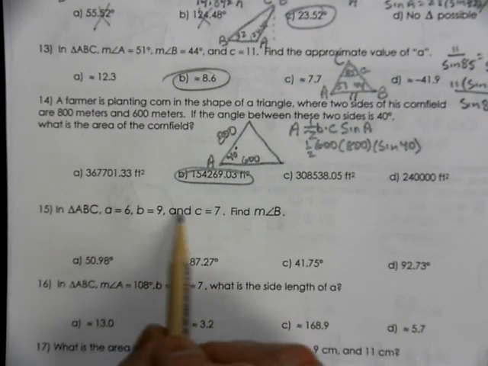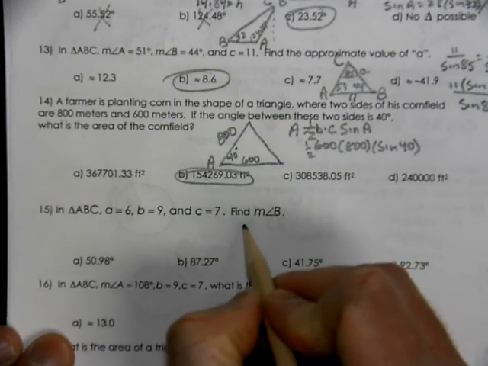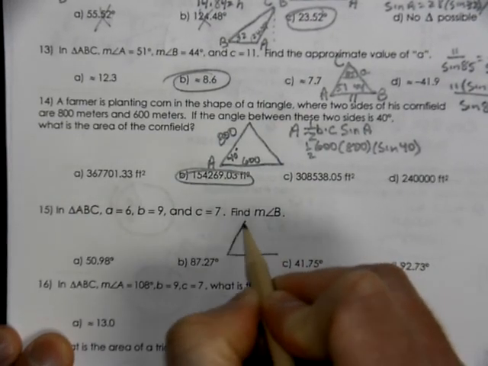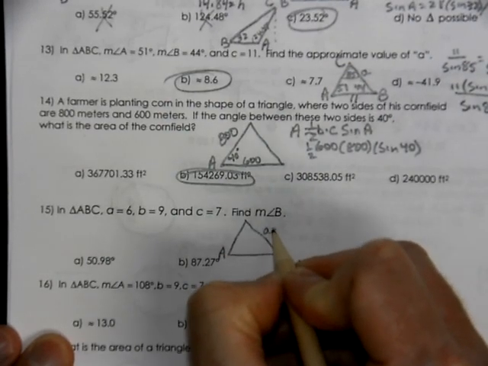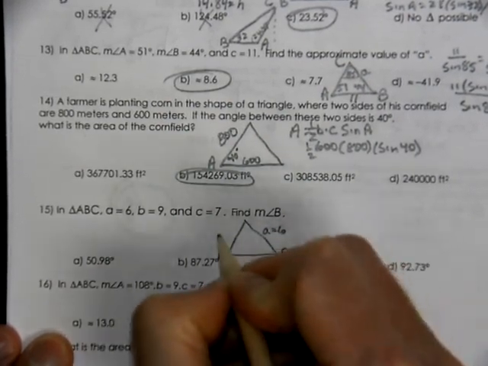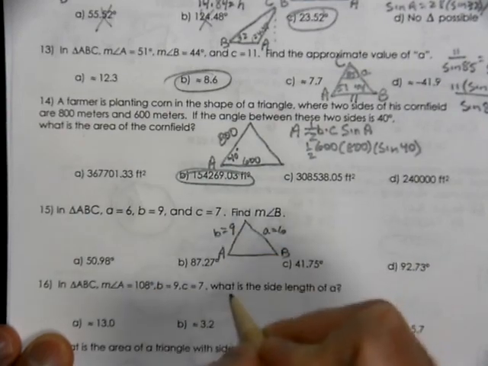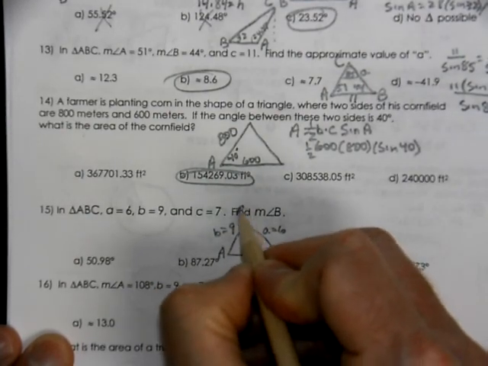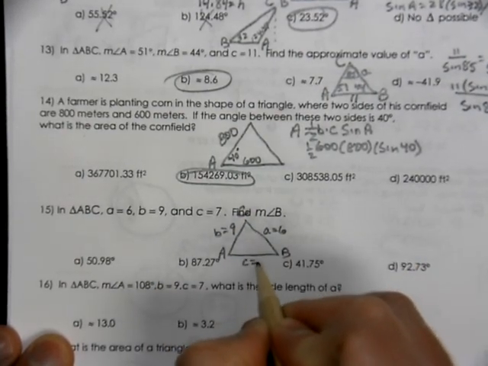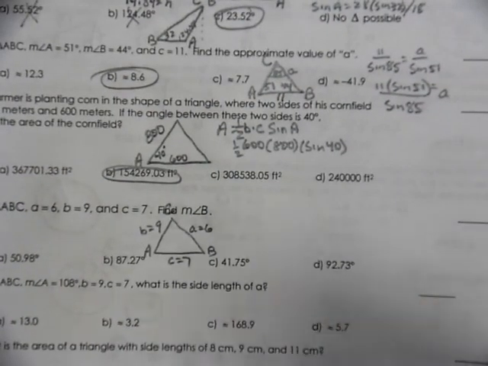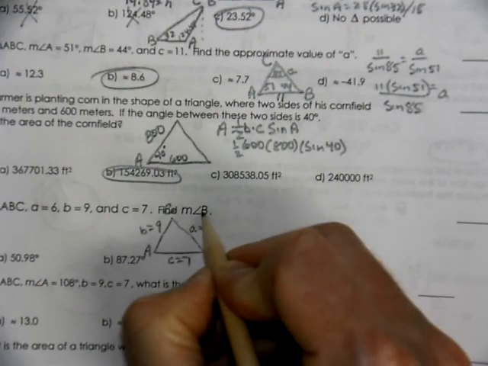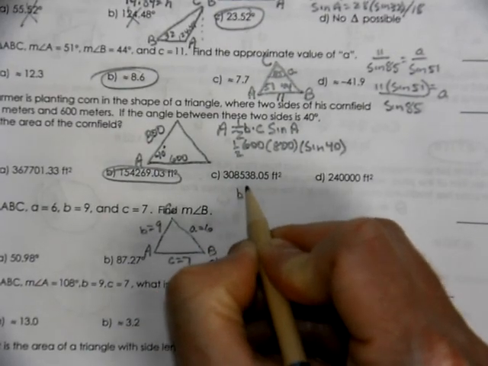In triangle ABC, we have these three sides. A would give us side A of 6, B would give us a side of B of 9, and if this is angle C, we would get 7. Because we have all three sides, we know we need to use law of cosines. We're looking for angle B, so the law of cosines we're going to use.